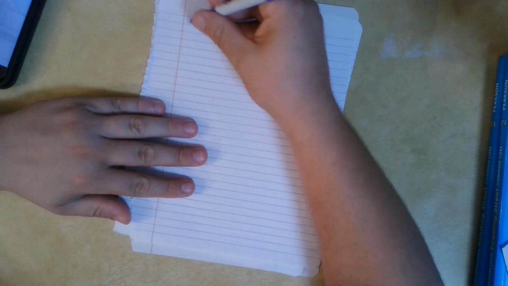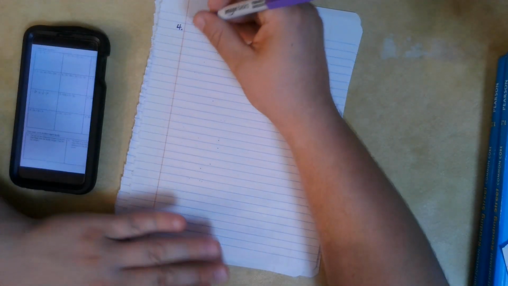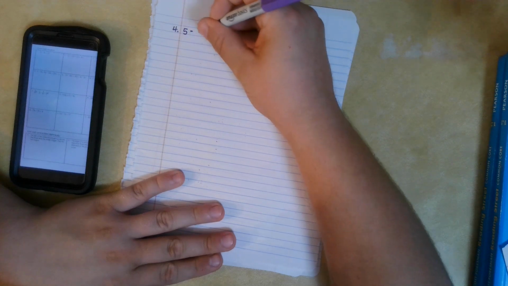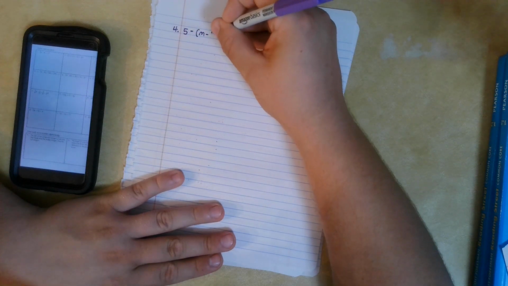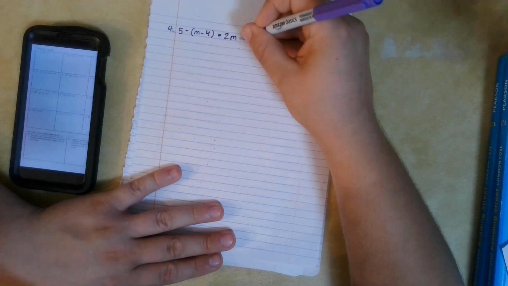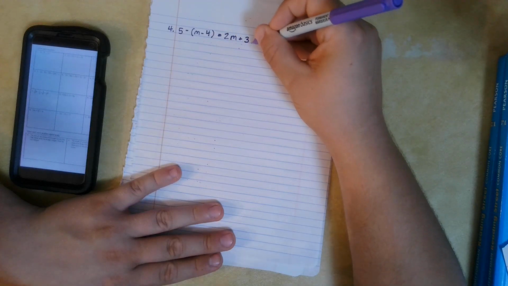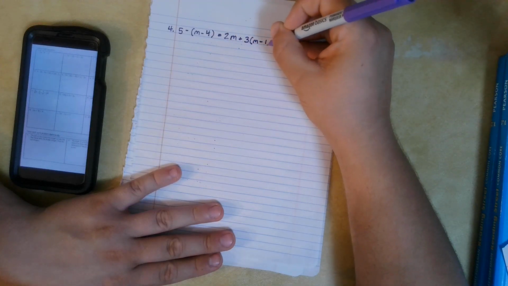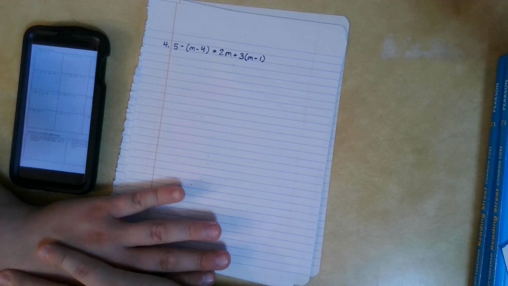Let's try number 4. I haven't looked at what it is yet, but take a quick peek. Number 4 says 5 minus m minus 4 is equal to 2m plus 3m minus 1. Okay.